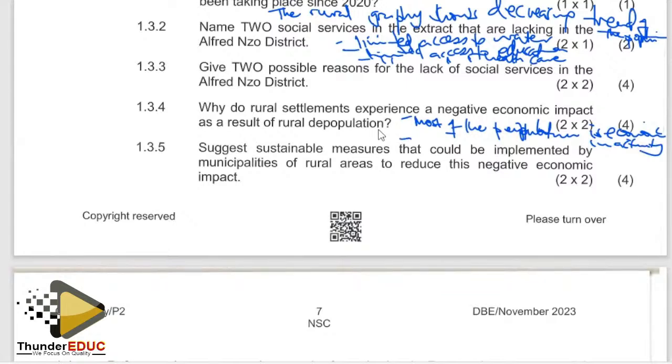Second one is the population, most of the people, 65% of the people live below poverty line. 65% of people in Alfred Nzo live below poverty line.